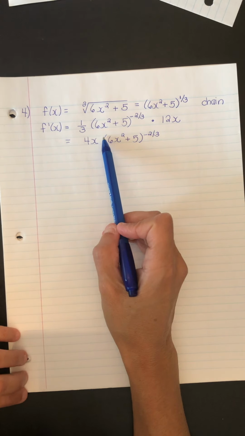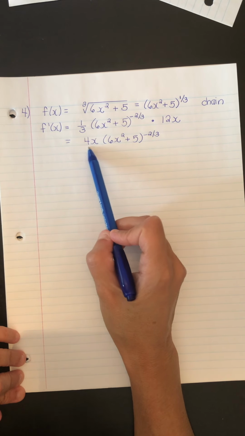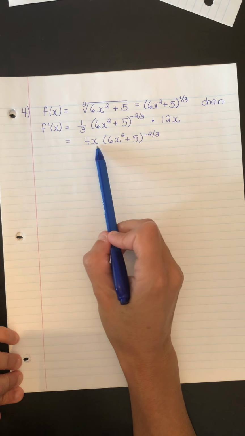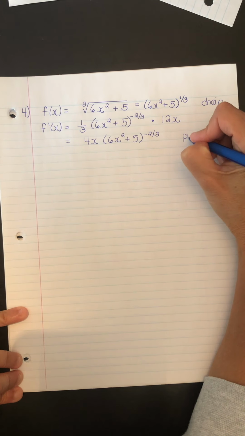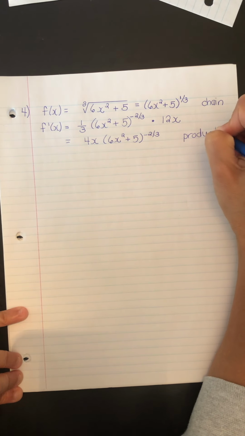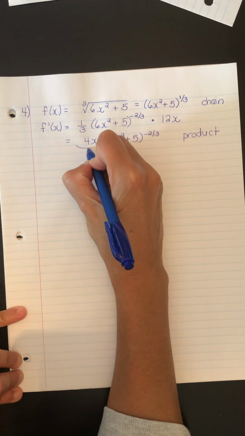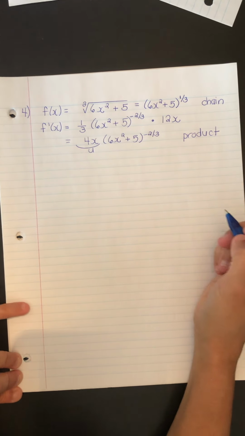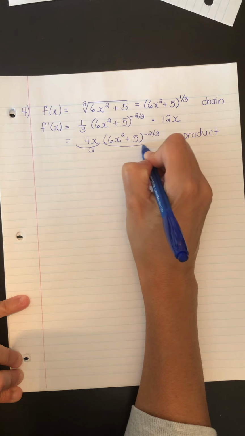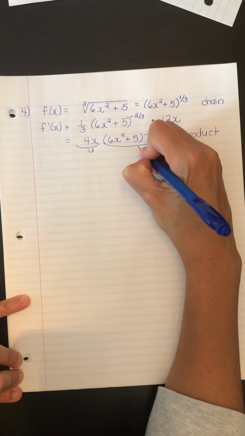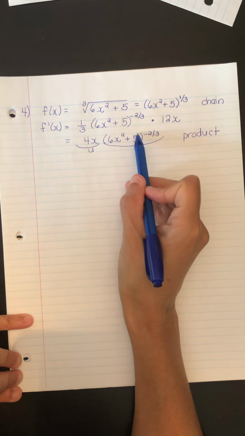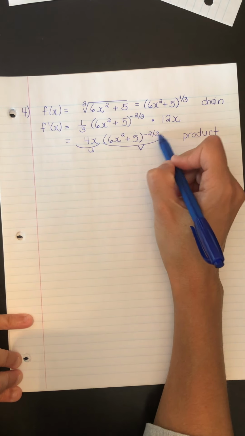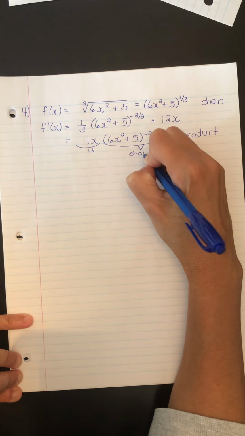This is no longer just a constant sitting out front, which would allow us to use the chain rule, but it's the presence of the x here that makes this now a product. Okay, so we're going to use the product rule. That means identifying 4x as our u and identifying this as our v. Now in differentiating v, which is a binomial with its own exponent, we will need the chain rule.